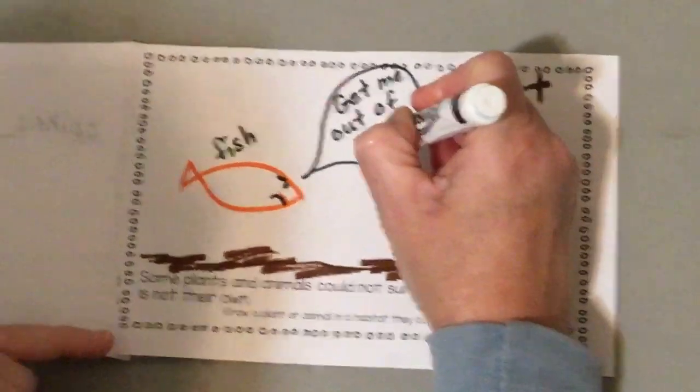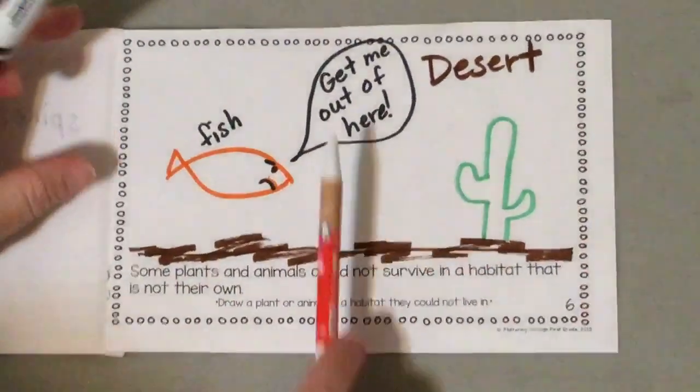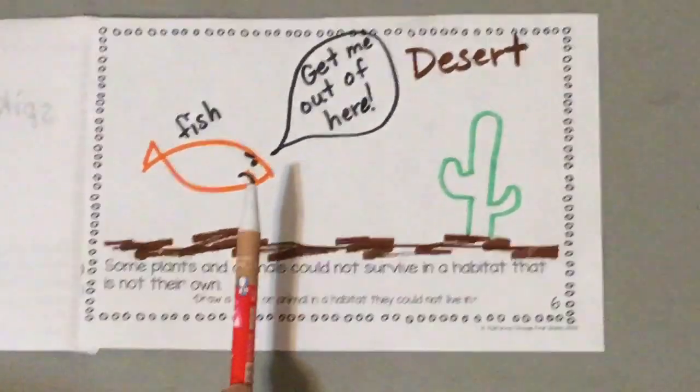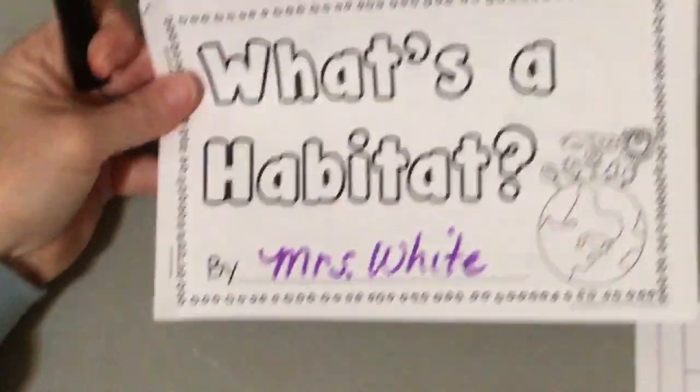Oh, Mrs. White. That's what happens when I go too fast. Get me out of here! And he's so not happy. He's gonna die. He needs water. And that's the end of what's a habitat.